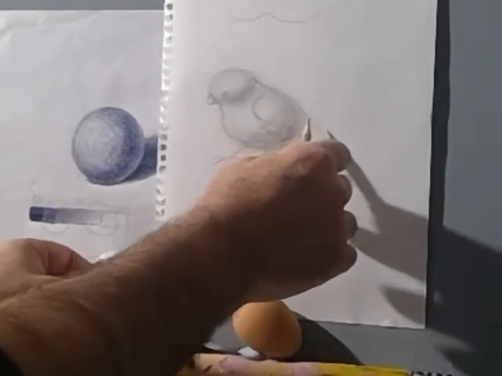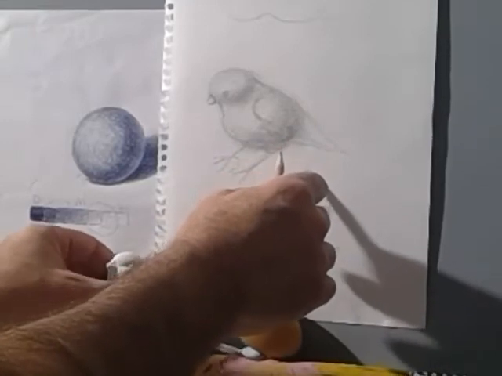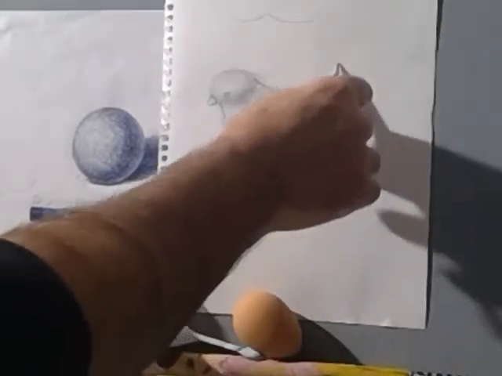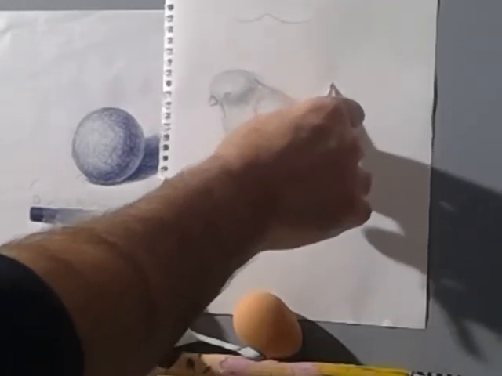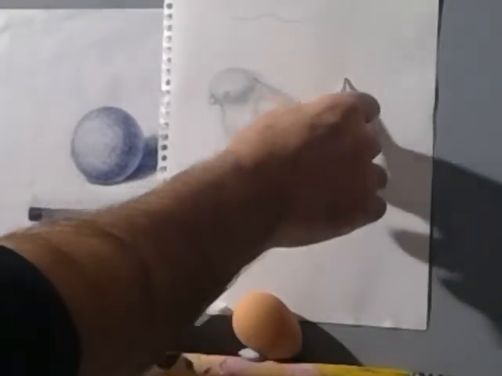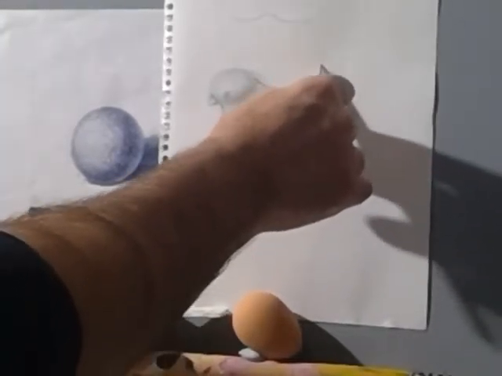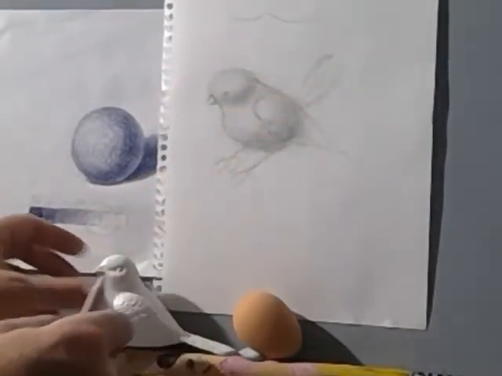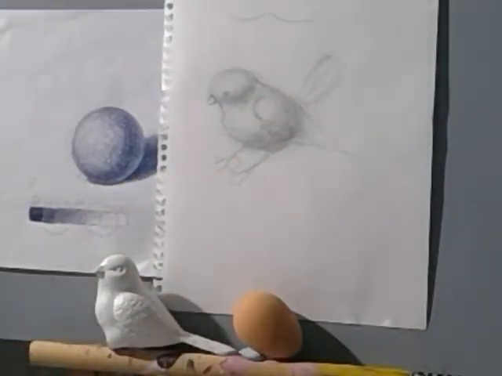The tail, I think this is like a sparrow or something. The tail's going to come up, just draw like a middle line just to give yourself a bit of guidance, and then it's going to curve fatter toward the end. Doesn't have to be as square as that. And then it's kind of cute. Yeah, and then you've got your basic shape.